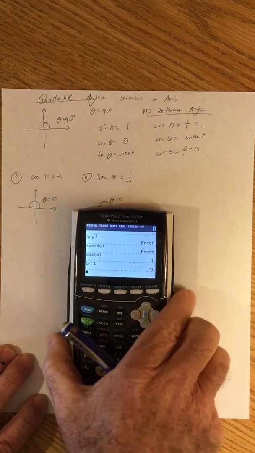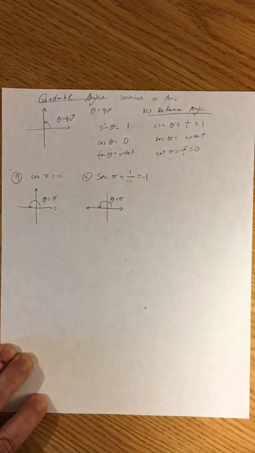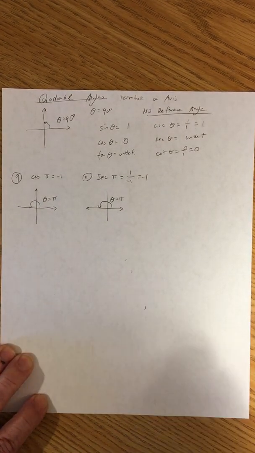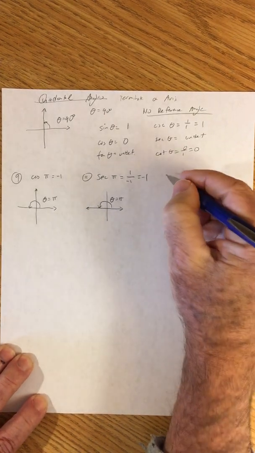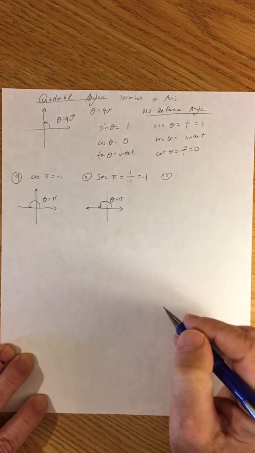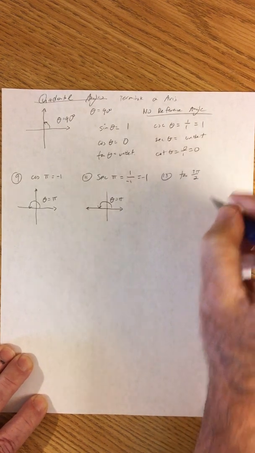You should have known that. The reciprocal of -1 is -1. The reciprocal of 1 is 1. The reciprocal of -1 is -1. Okay, number 13. Tan of 3 pi over 2.